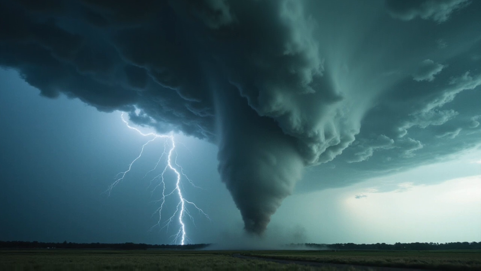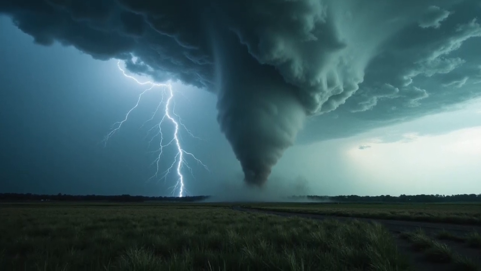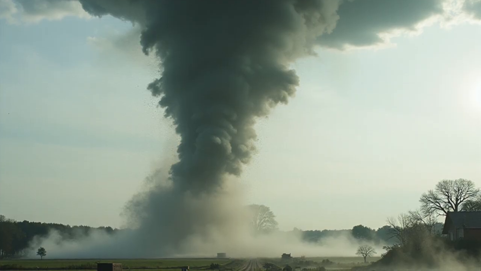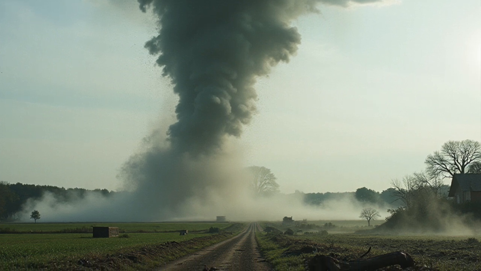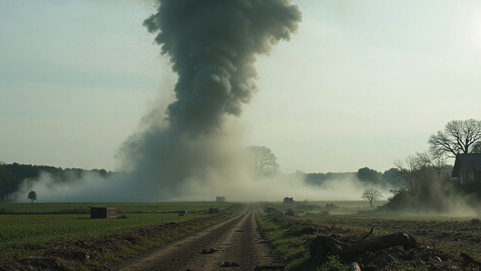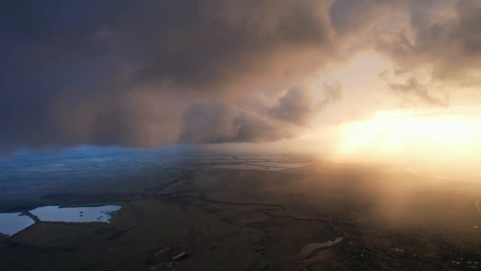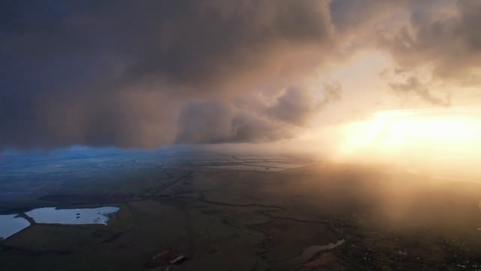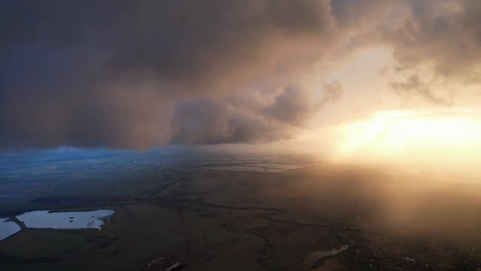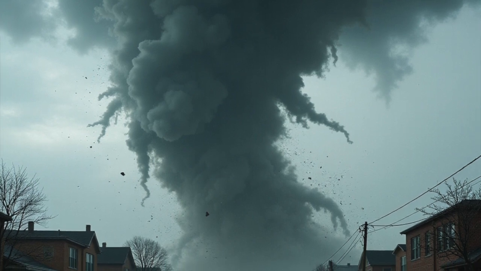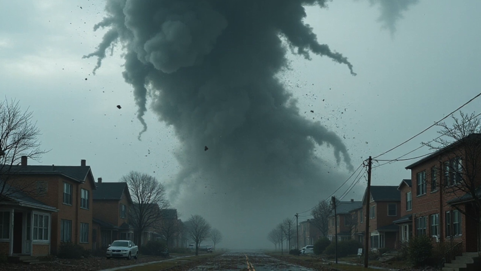Not every supercell produces a tornado, but when the right conditions align, the results can be devastating. Some tornadoes last only a few minutes, while others can stay on the ground for over an hour, carving a destructive path miles long. In the next part, we will look at what happens inside a tornado and how scientists measure their power. Once a tornado forms, it becomes a rapidly spinning column of air that can reach incredible speeds and cause widespread destruction. But what exactly happens inside a tornado, and how do scientists measure its strength?